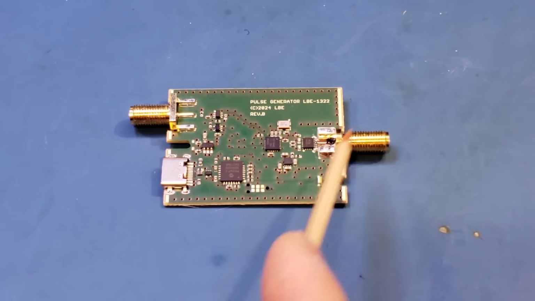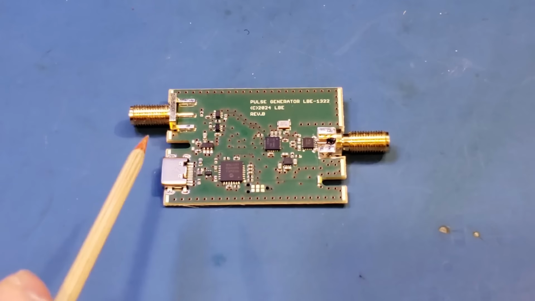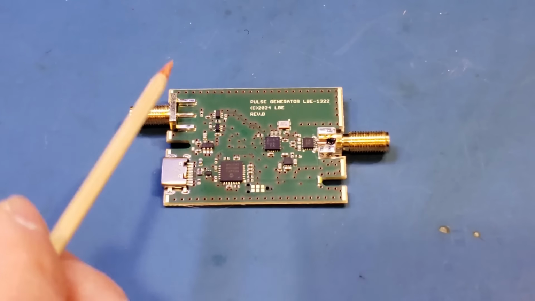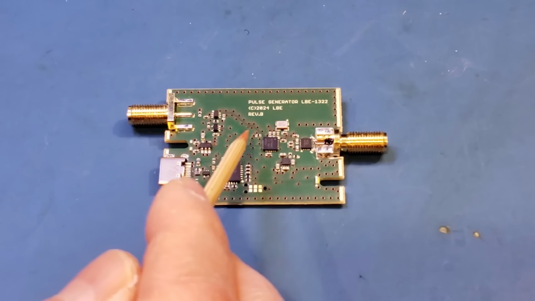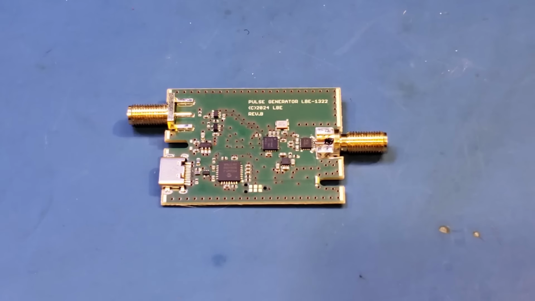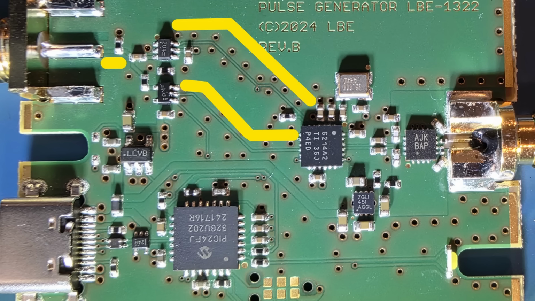Besides the output SMA port, the LBE-1322 also has a secondary SMA port, which can be configured as either input or output. If it is configured as output, it will serve as a trigger output, and if it is configured as input, you can actually input a clock signal so that the output is synchronized with the input clock source. You can see that we actually have two traces coming out from the CDCE6214, and the outer trace is actually for the sync input.